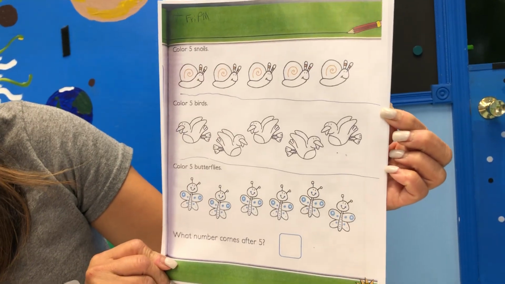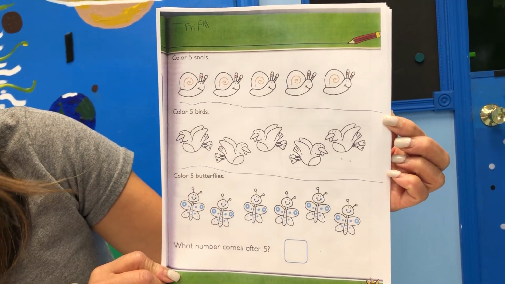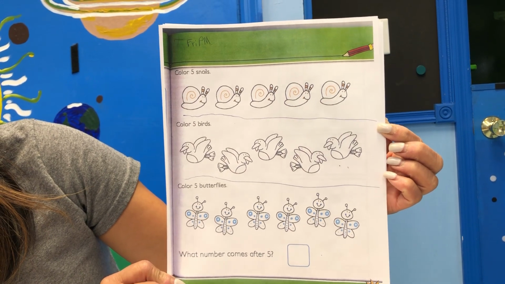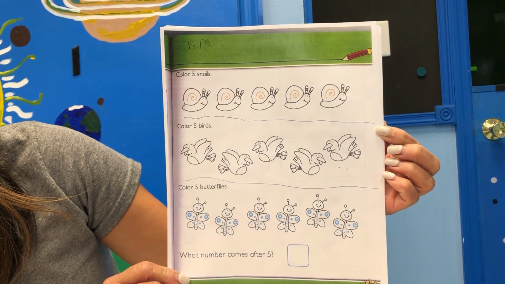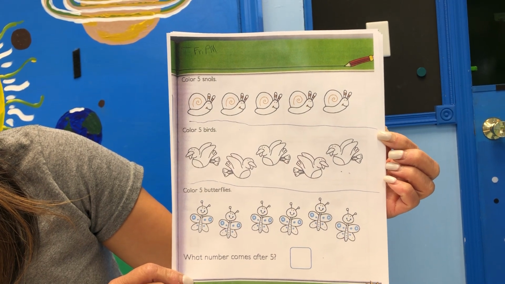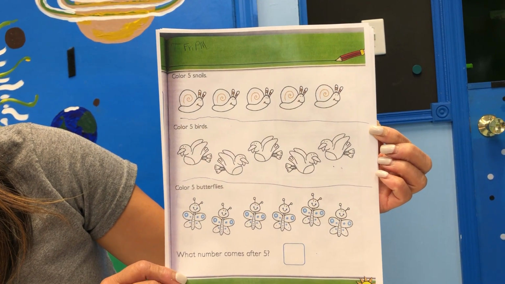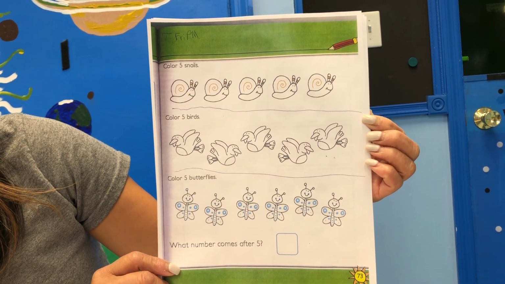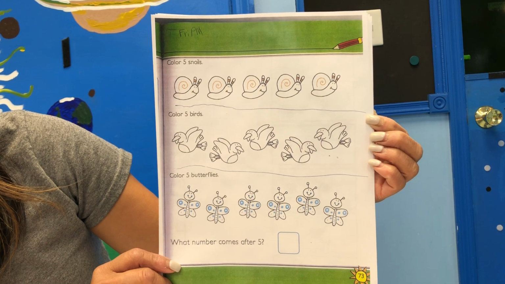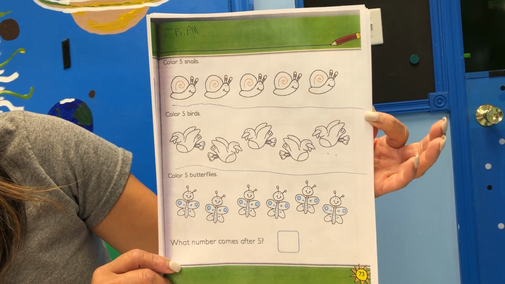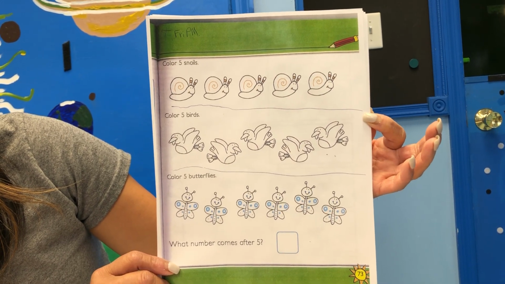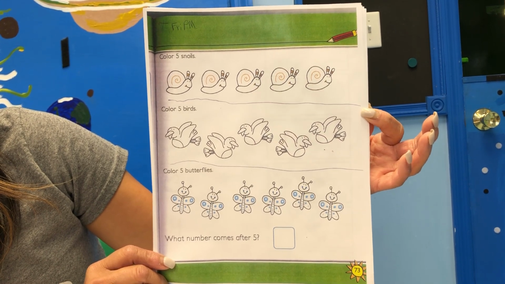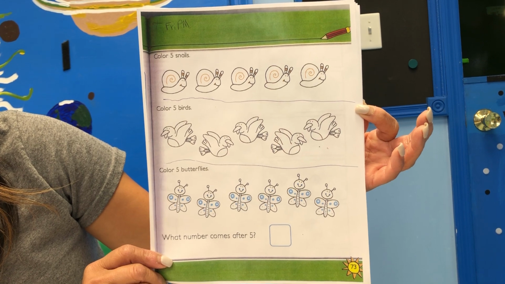Page 2 is a number page. We're talking about the number 5. Down, around, over the top to make the number 5. The first row, we see snails. You're going to count 5 snails. 1, 2, 3, 4, 5. Then color the 5 snails. The next row has 5 birds. You're going to count 1, 2, 3, 4, 5 and color the 5 birds.